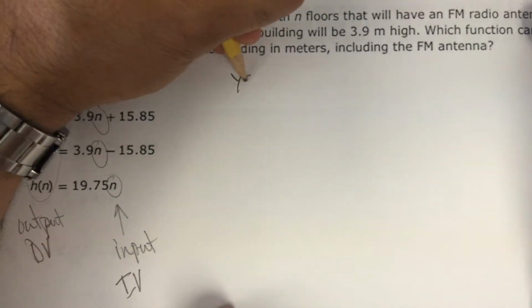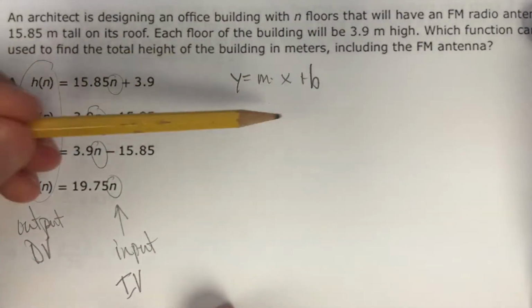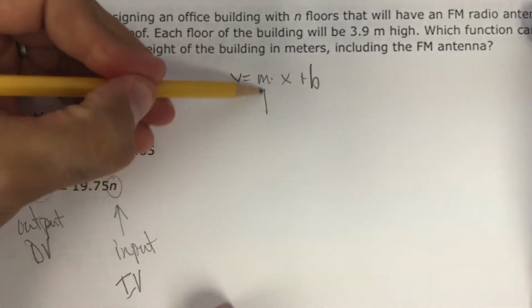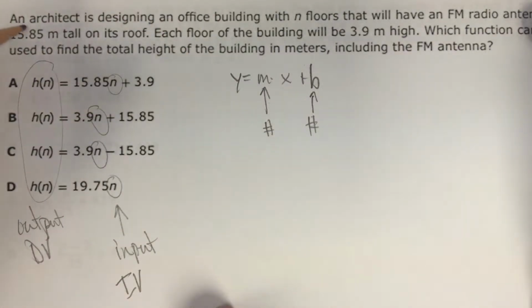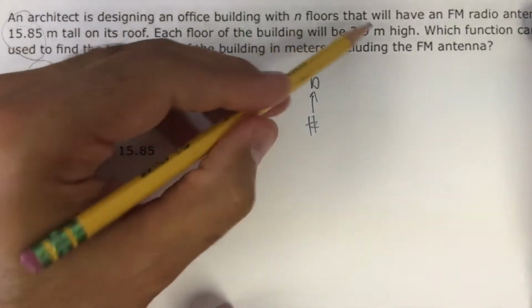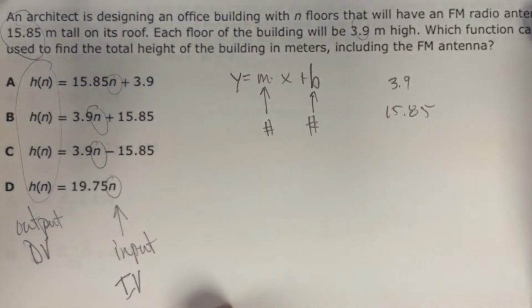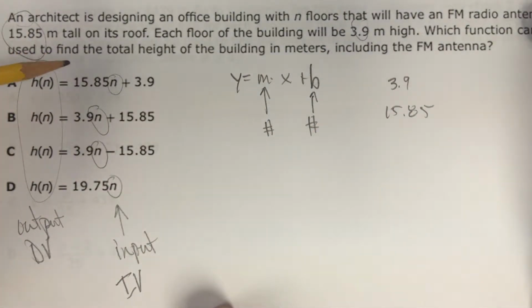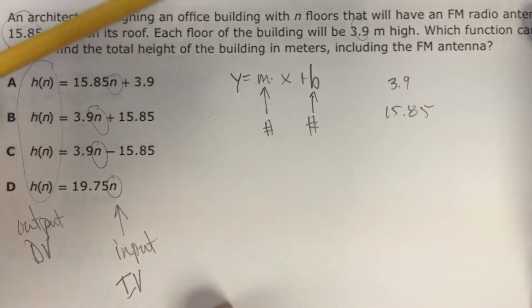So we know that we're looking for y equals m times x plus b. We know that b is the initial value. So we know that these two have to be numbers. What are the two numbers in the problem? Well, we got 15.85 and we've got 3.9. Now, what number are we starting at? Or what's changing? The height of the building changes depending on the number of floors in the building.